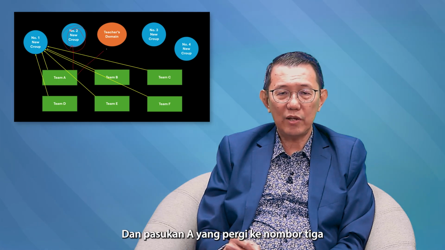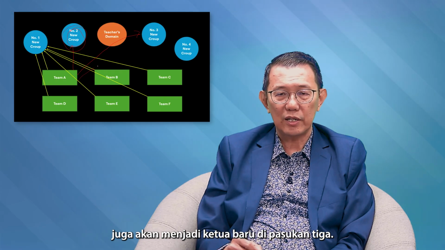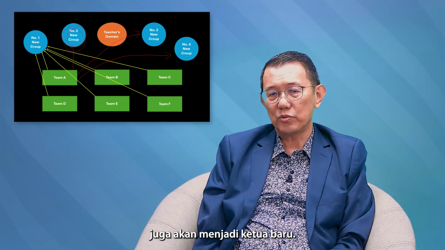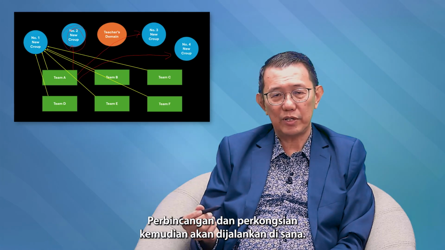The team A member who goes to number 3 will also be the new leader in team 3. And in number 4, the team A member will also be the new leader. And the discussion, the sharing, will then be carried out there.